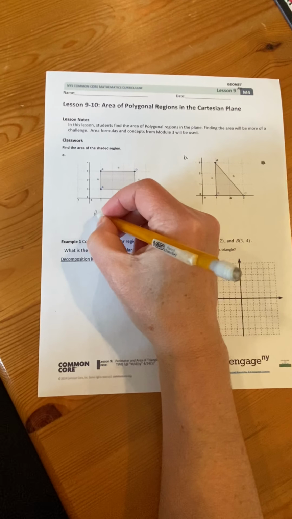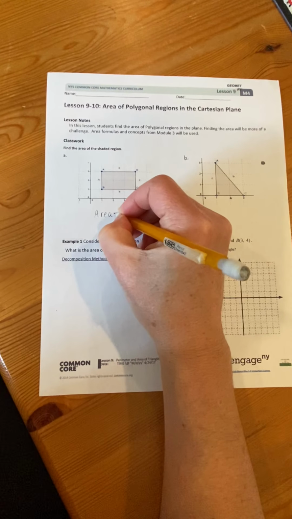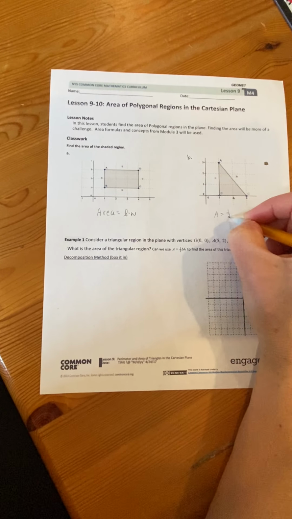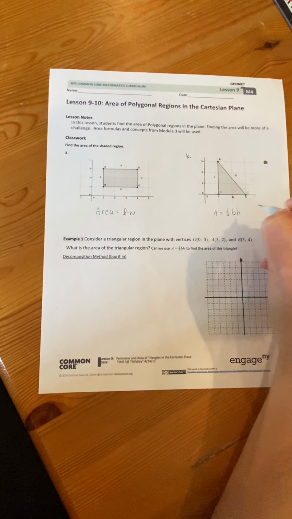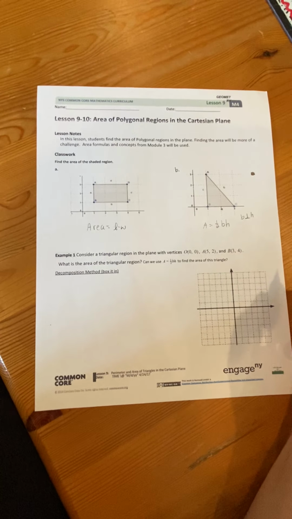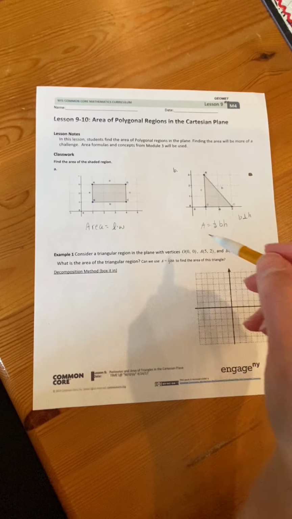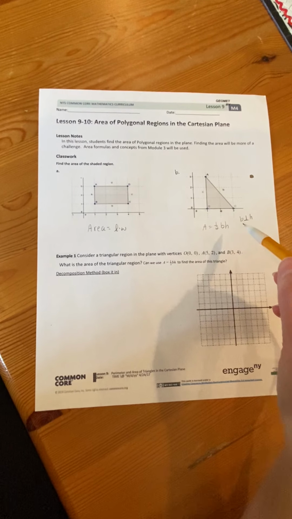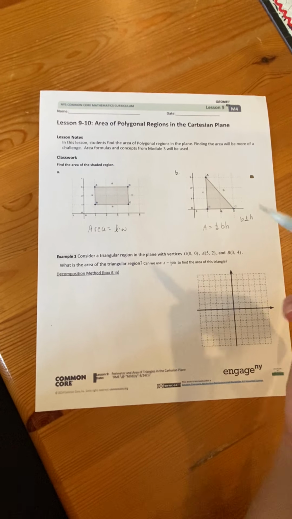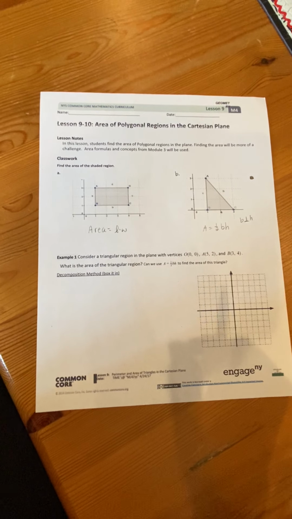So hopefully we all remember that the area formula for a rectangle is length times width, and that the area formula for a triangle is 1/2 base times height, where the base and the height always need to be perpendicular to each other. So what we're going to do for each of these, because the length and the width and the base and the height are vertical or horizontal segments, is we're literally just going to count units. Okay, and we're going to need to be able to do that throughout this lesson here.